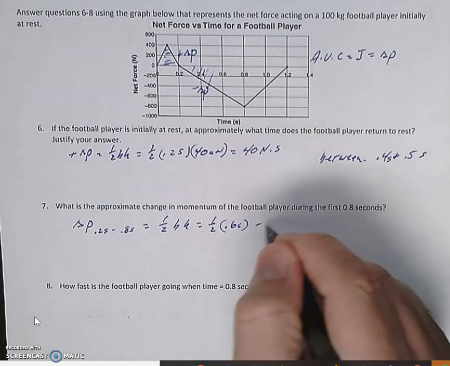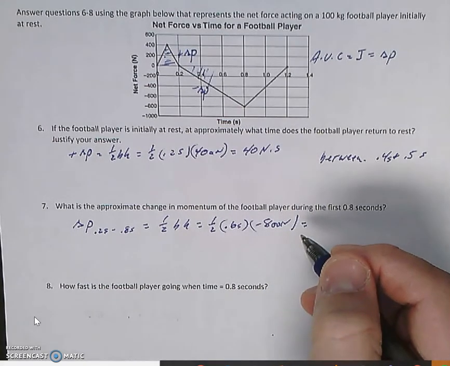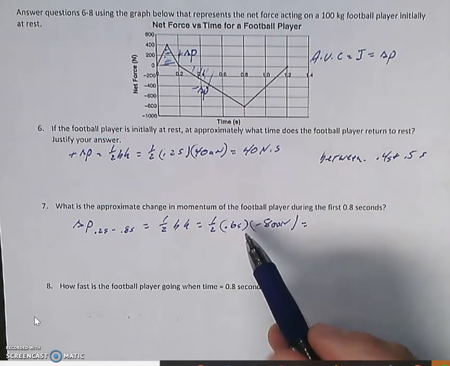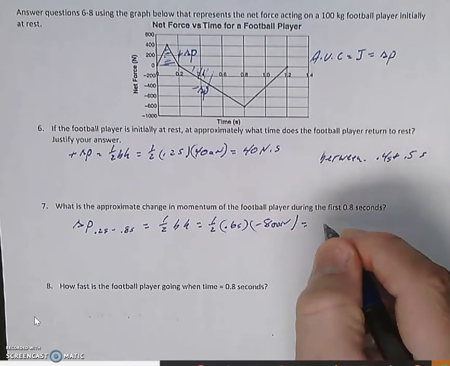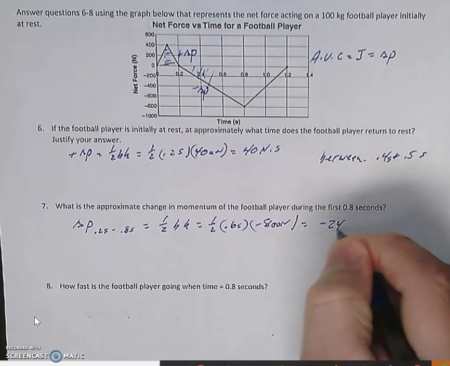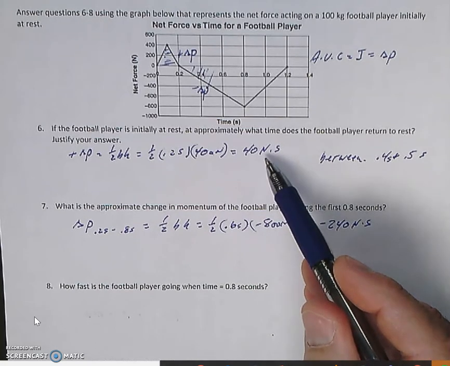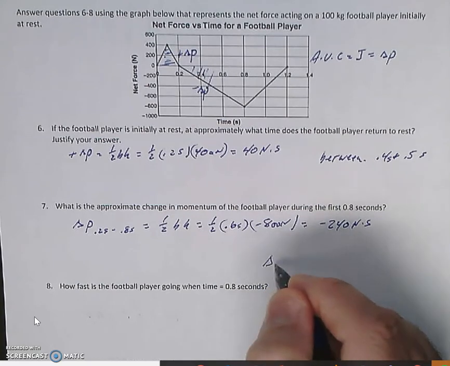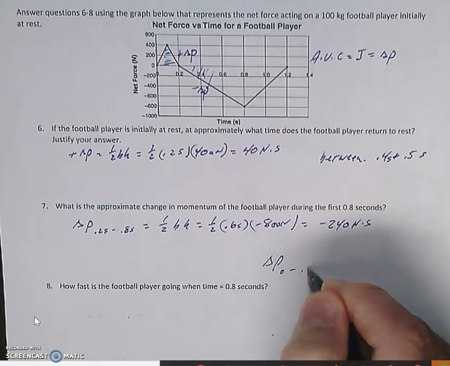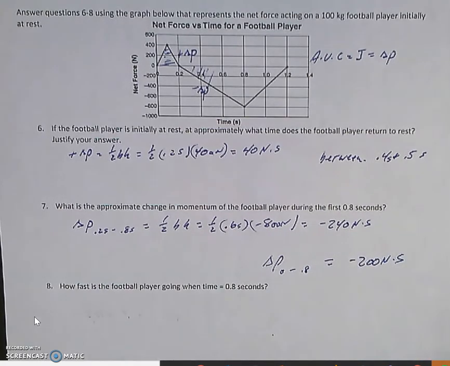That's negative 800 newtons. So our change in momentum, half of 0.6 is 0.3 times 800 would give us minus 240 newton seconds. Well, if I had a positive 40, now I've got a negative 240, therefore my delta P from 0 to 0.8 is going to be negative 200 newton seconds.